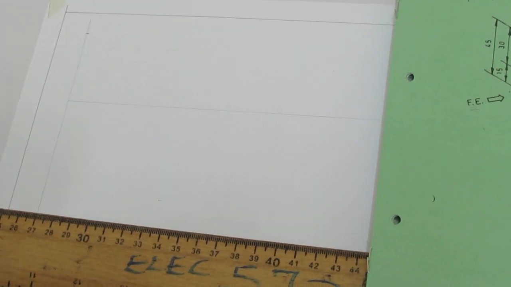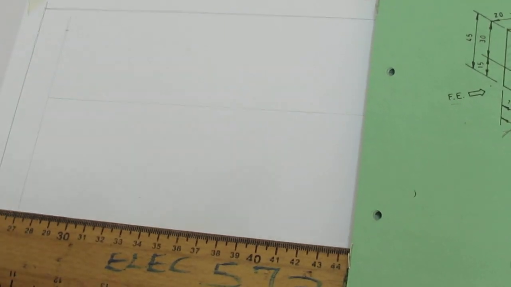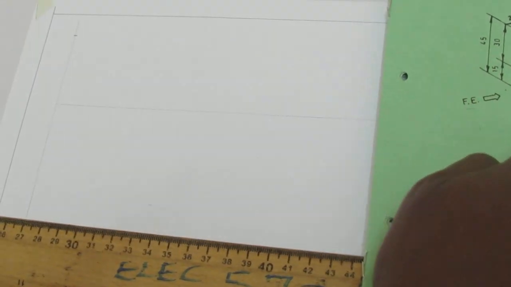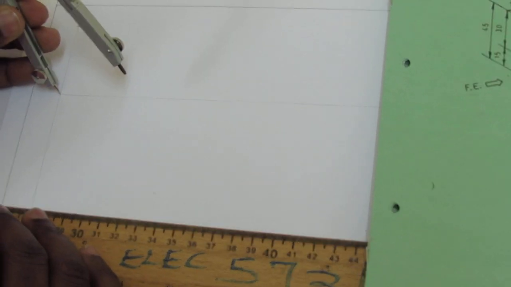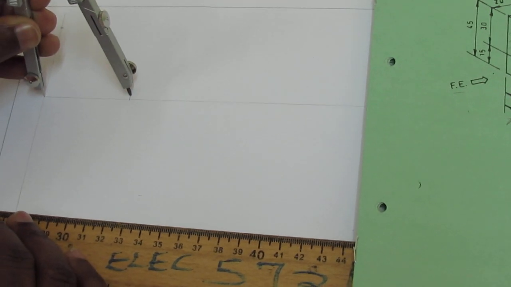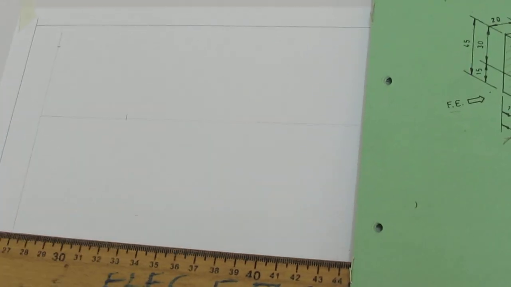The whole length from here to here is 50. So I measure my 50, and come from here to here. I draw 50.